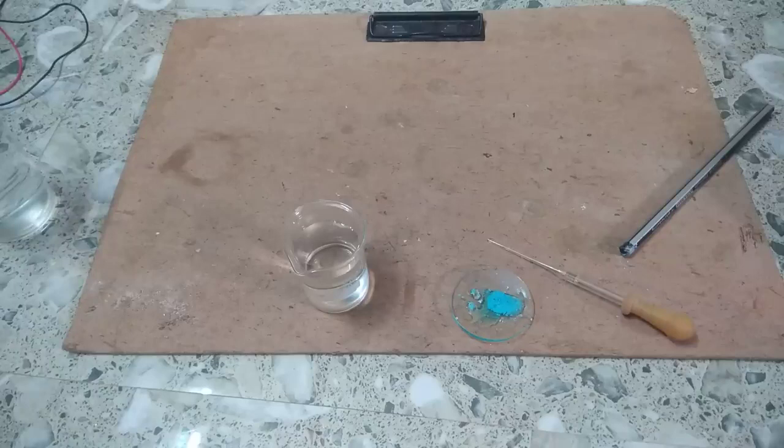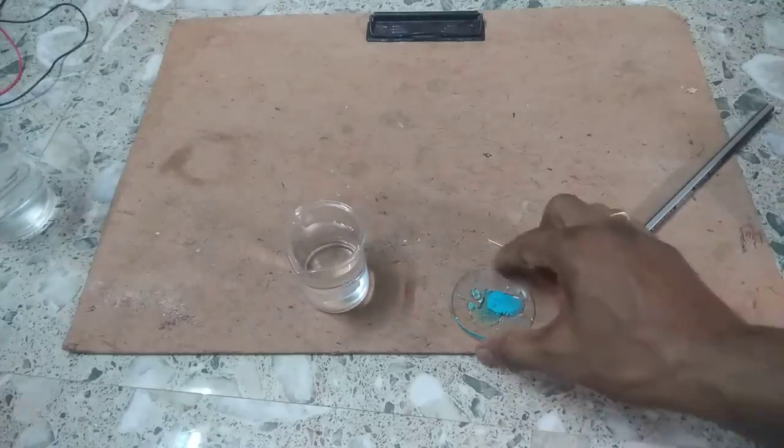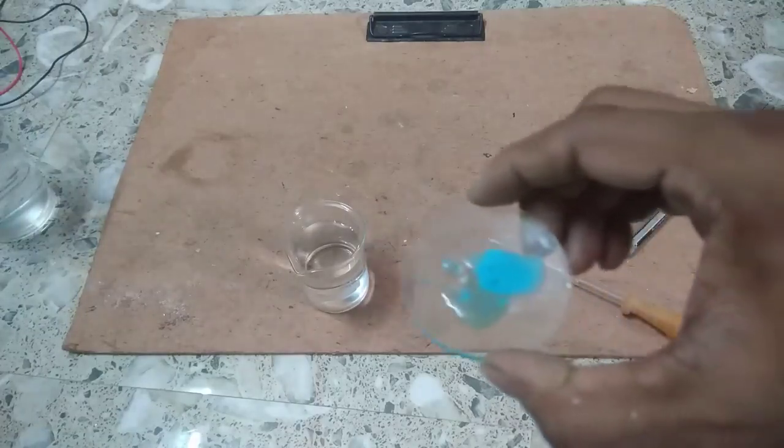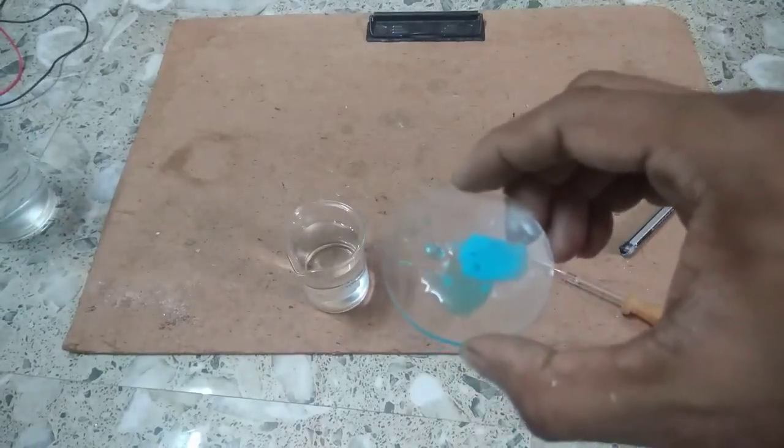When you heat hydrated copper sulfate, it loses its water of crystallization and changes into white. And when you put water again into the anhydrous white copper sulfate, it changes into blue color. That means it is a chemical change and it is a reversible change also. First the copper sulfate was blue and at the end we also get blue copper sulfate. Therefore, you can say that it is a reversible chemical change.